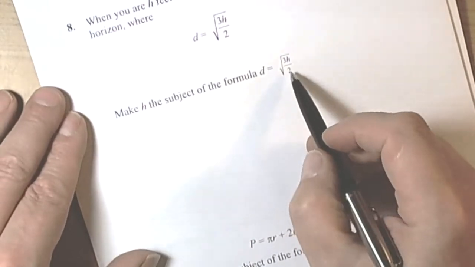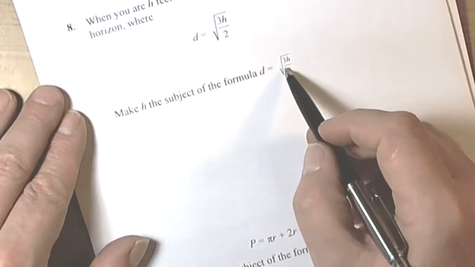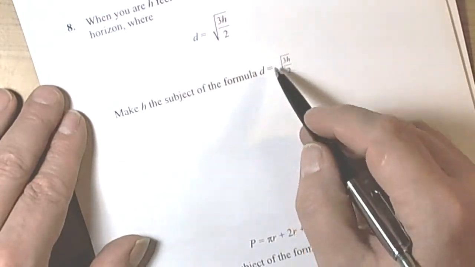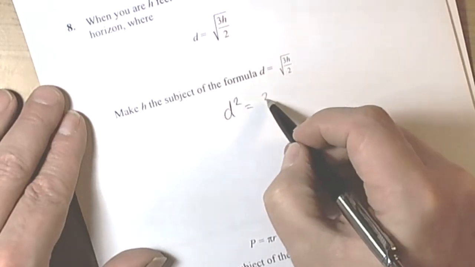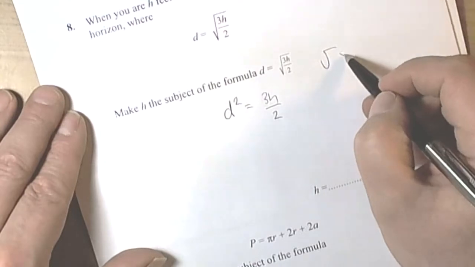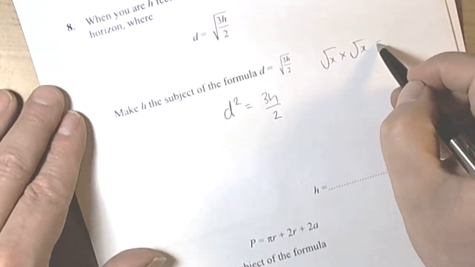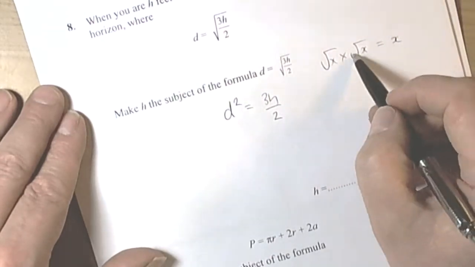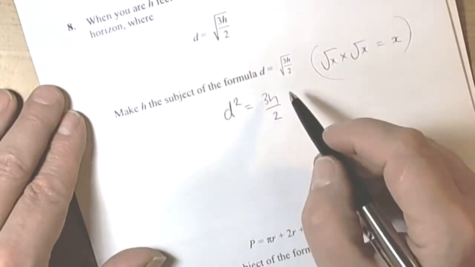Well, we can see here that we've got a square root, and it's useful to get that square root cancelled out by squaring both sides. So if we square both sides, we end up with d squared is equal to 3h over 2. A square root times its own square root, so if I had something like the square root of x times the square root of x, I'll be just left with x. The square roots cancel out, so squaring both sides will cancel the square root out.